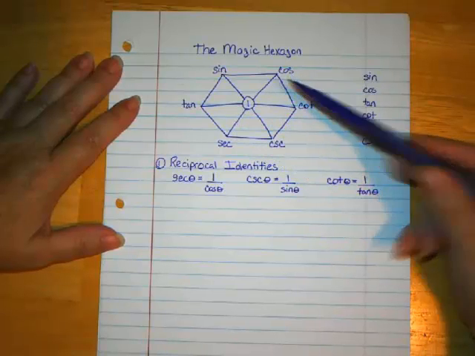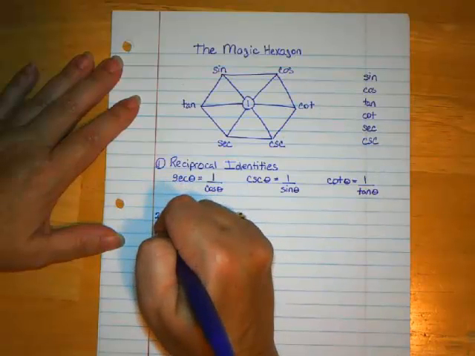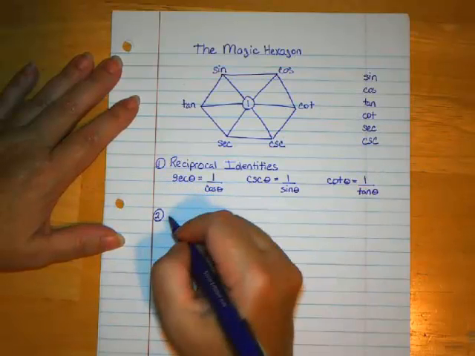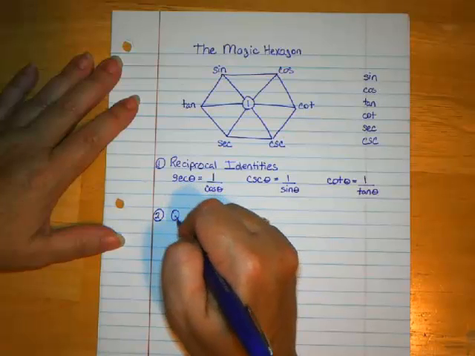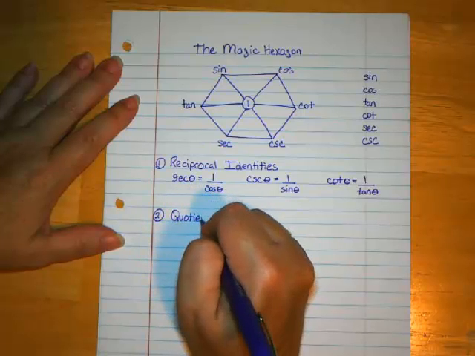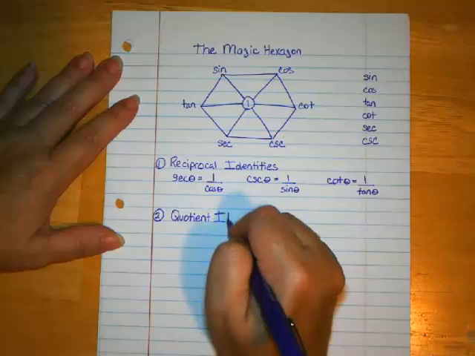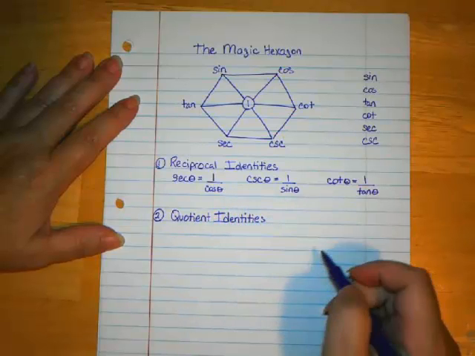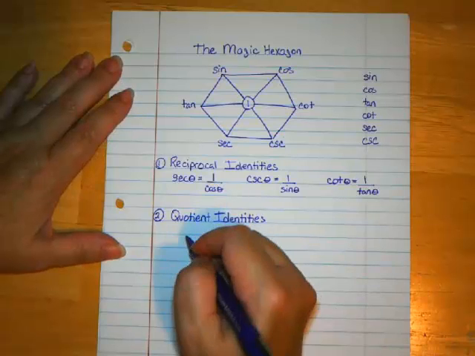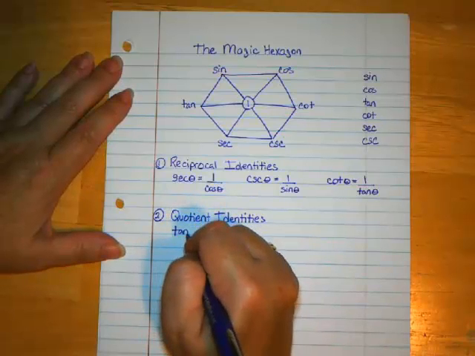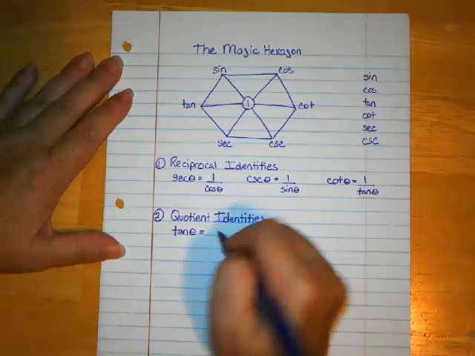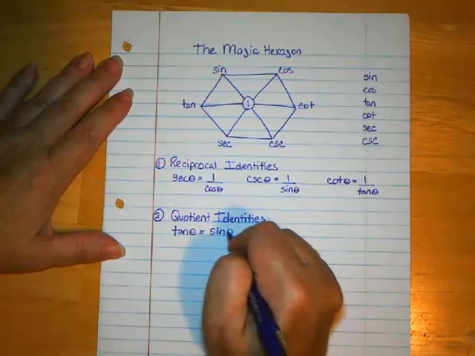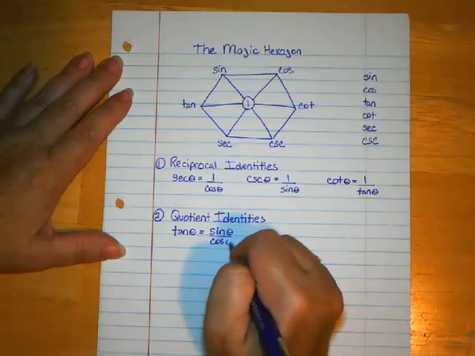Now, the second group are the quotient identities. Now, there are mainly 2 of these, and a lot of times students tend to remember these. Tangent is sine of theta over cosine of theta, and cotangent is cosine of theta over sine of theta.